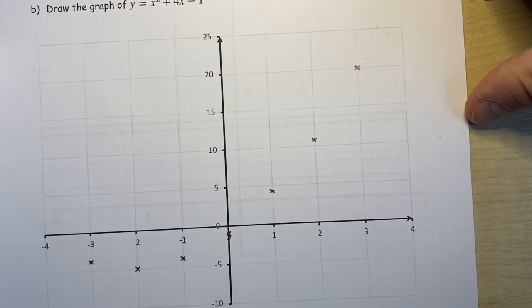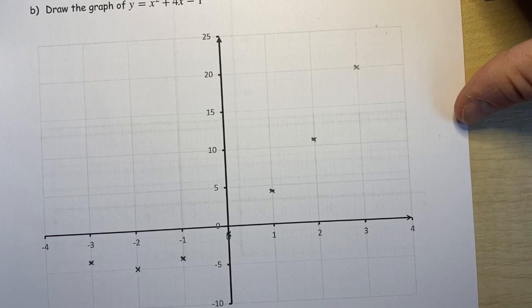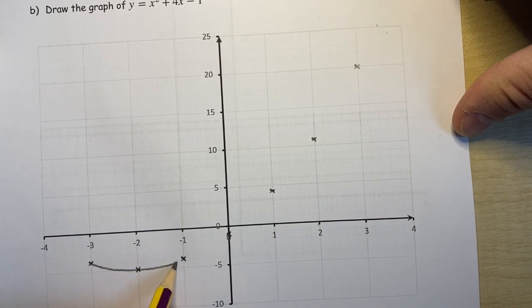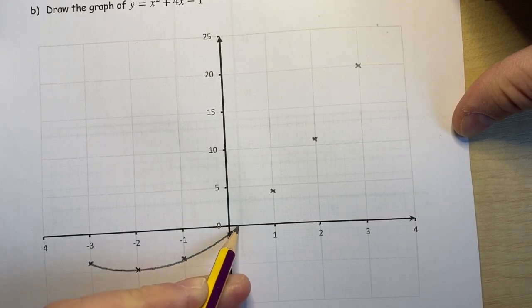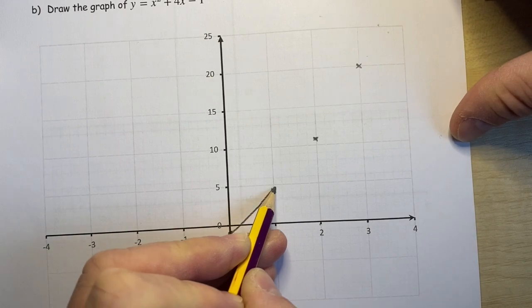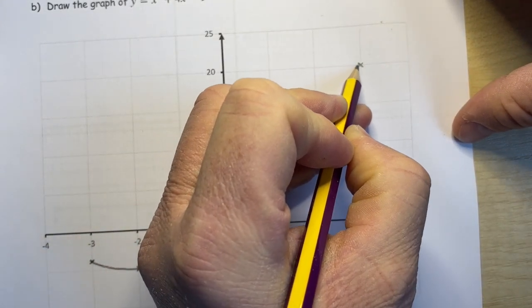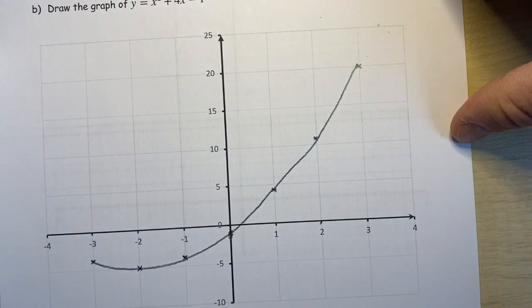So all the points have been plotted that we worked out in that table. And then with a pencil, we go through each of those coordinates once only, matching each one up with a nice smooth curve. And there is your first quadratic drawn.